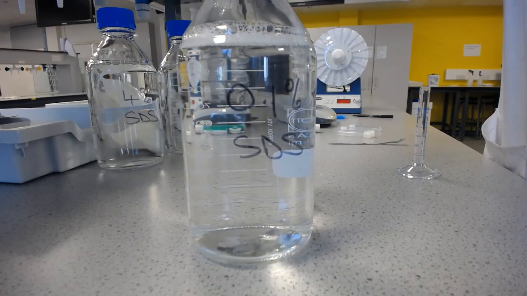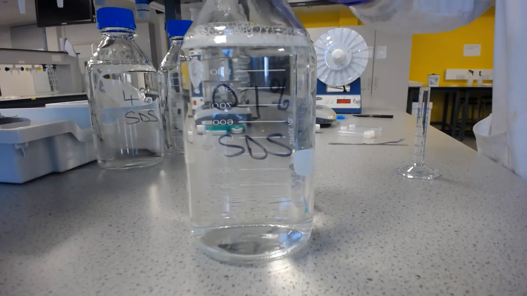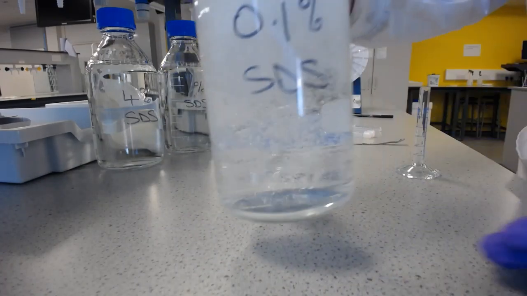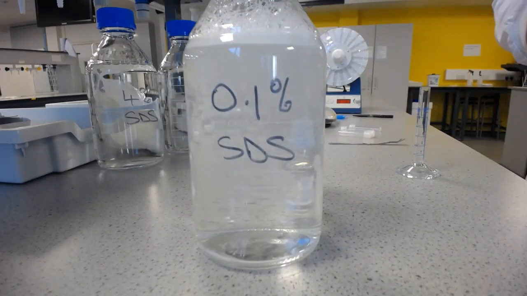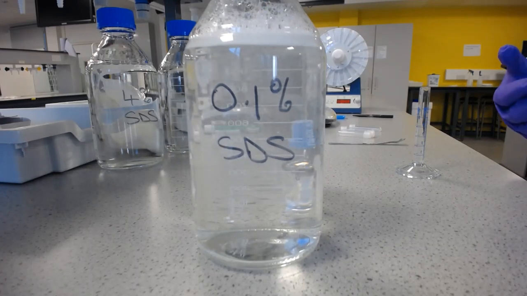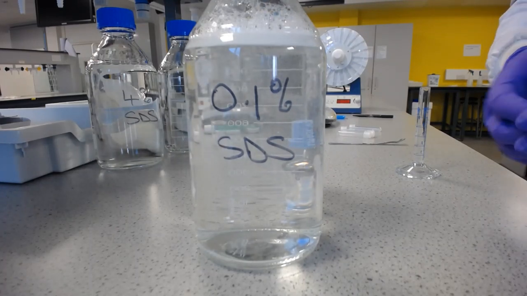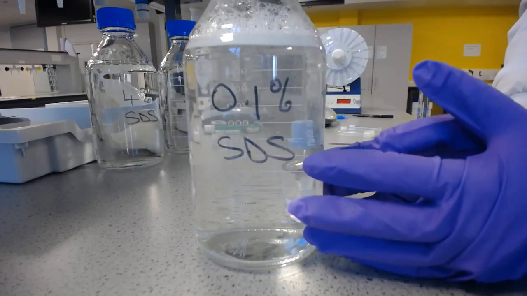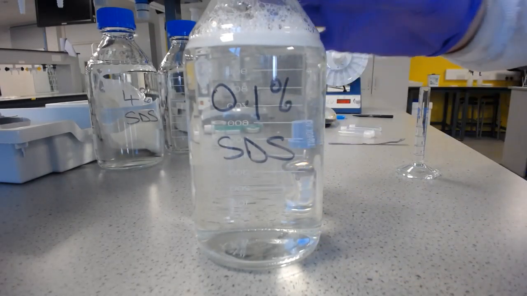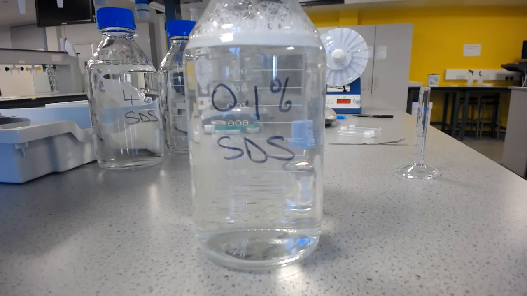So you can see here, even in the 0.1% solution, that I've got some bubbles at the top, and if I shake it, you'll be able to see those more clearly. So that indicates that we've gone past the critical micelle concentration because we've got excess surfactant in there that's not coating the container, so it's able to reduce the surface tension and create bubbles as well.